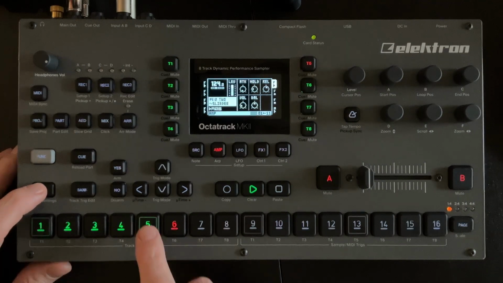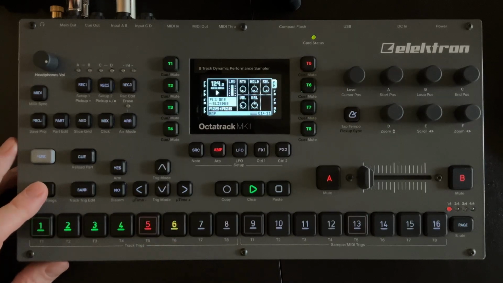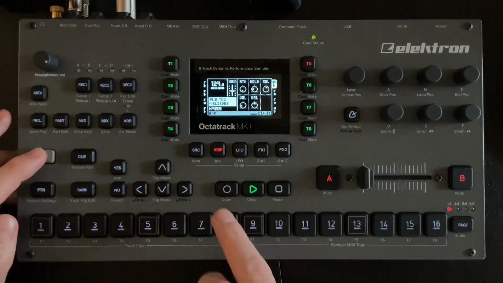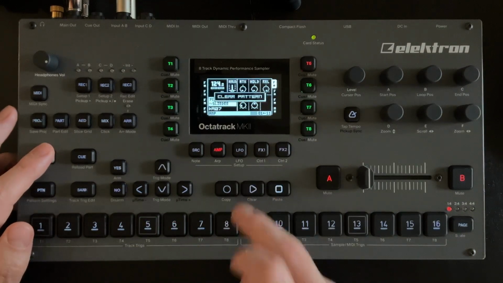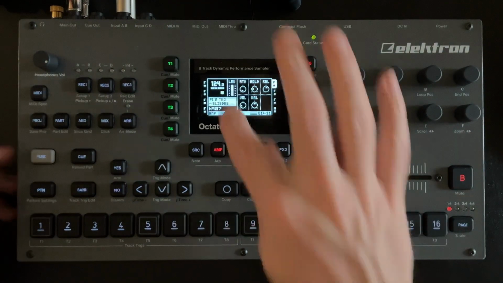Now if we go backwards, you can see it changed the machine back. Just got to remember now when we go forward and we put it on this pattern, that setting is machine 2.